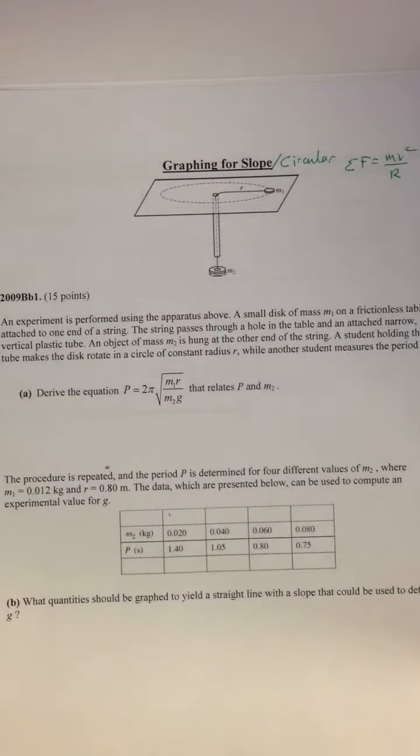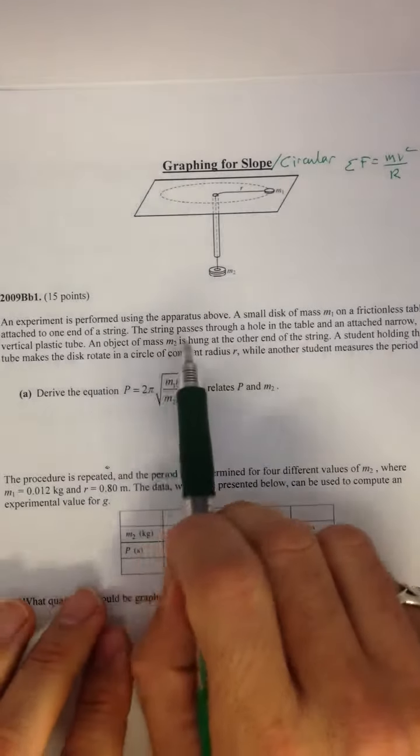Also, through the course of this, we're going to graph something and use the slope to find the answer, so it actually takes care of two of them, and that's nice. It also is one of the ones that uses variables, and it's probably one of the harder algebra ones with variables, so get ready. We have an experiment before with the apparatus above.